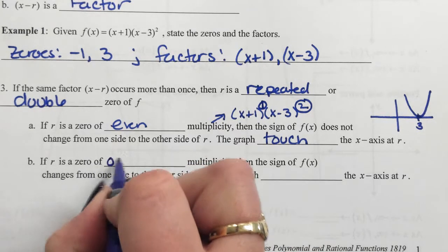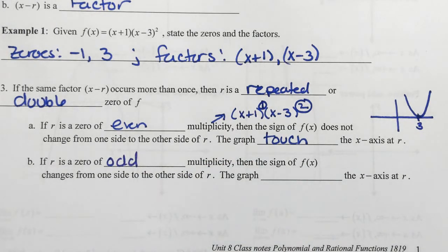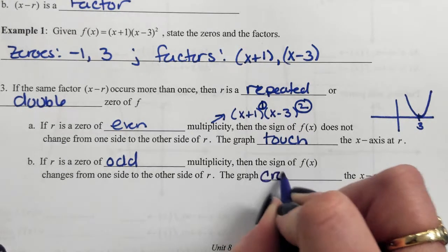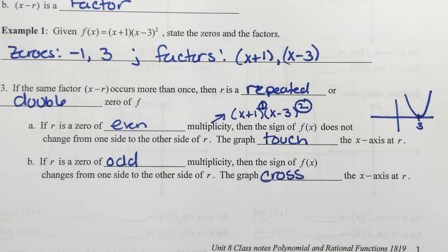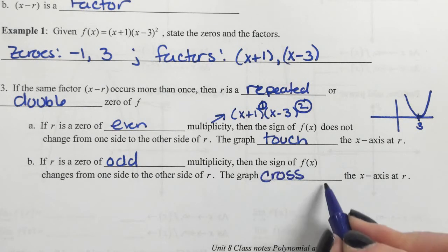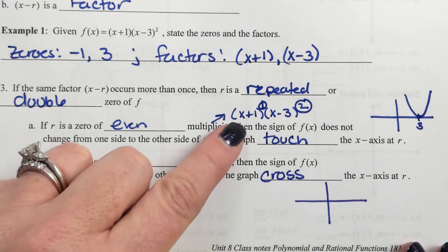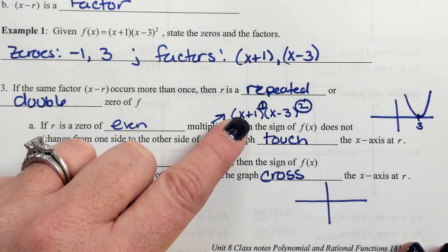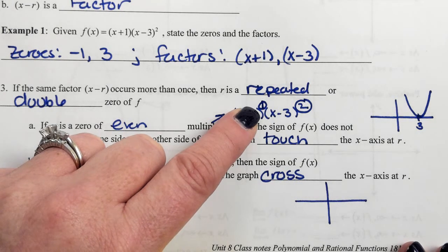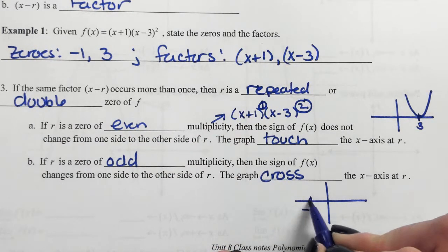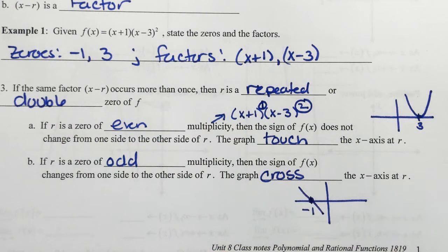If the zero is of odd multiplicity, the sign of f of x will change from one side to the other. The graph will cross the x-axis at R. So for example, looking at this particular example, the factor of x plus 1 has an odd multiplicity because 1 is an odd number. So then at negative 1, I know that the graph will actually cross over. So when you're making your sketches of polynomial functions, you've got to pay attention to the odd and even multiplicities. Clearing some cobwebs out of those heads, sound familiar a little bit, the crossing and touching bit from last year?